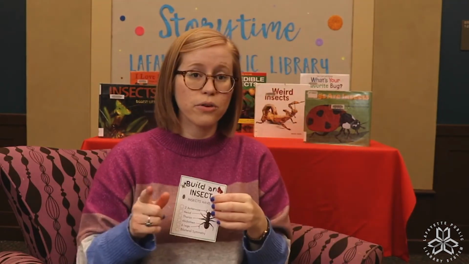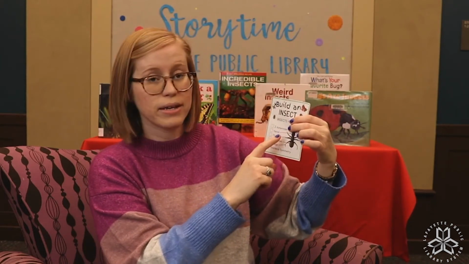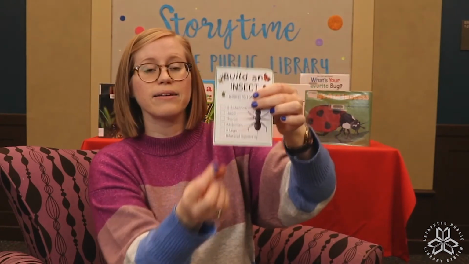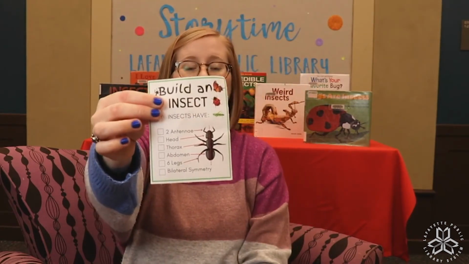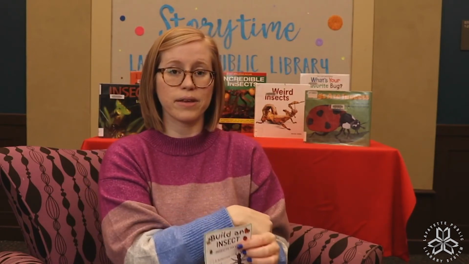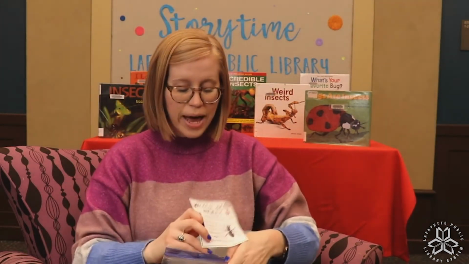So I want you to build your own insect at home. And it should have 2 antennae, a head, a thorax, abdomen, 6 legs, and it should also have bilateral symmetry, which remember means everything on one side of the insect's body should also be happening on the other side. All right. So use the supplies in your bag, build an insect, and then please share a photo of your insect with us in our Facebook comments for this post.